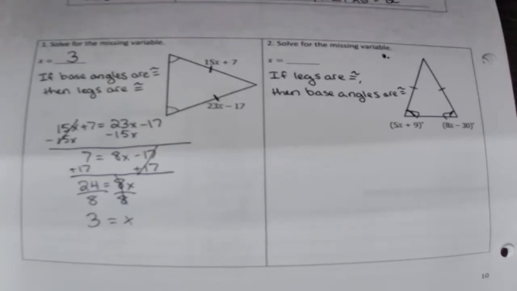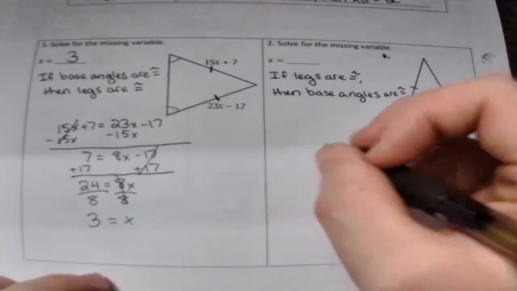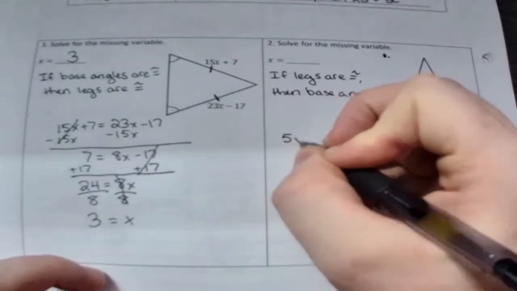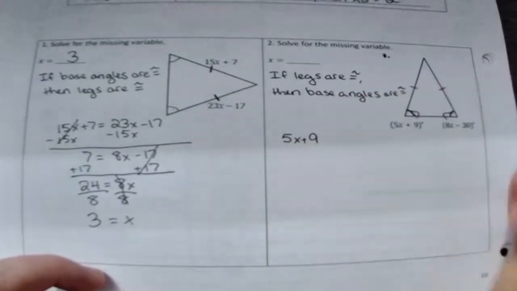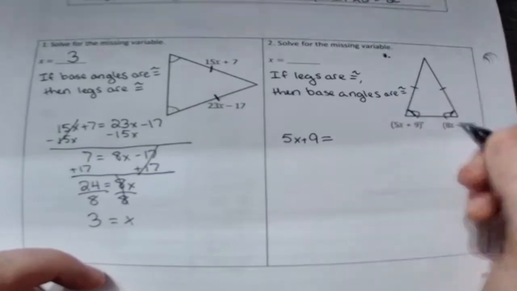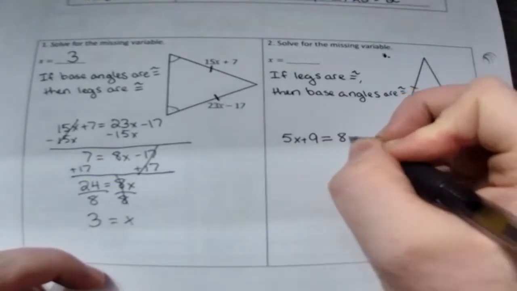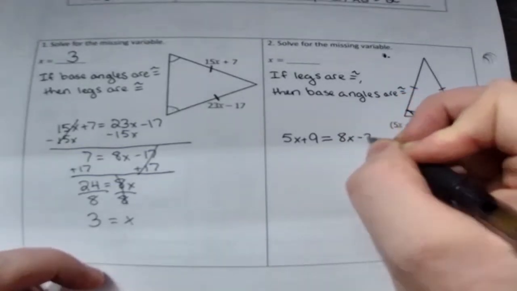So we have 5x plus 9. Since they are congruent, we know that they're supposed to be equal. So I'm going to put an equal sign and use the other equation, 8x minus 30.